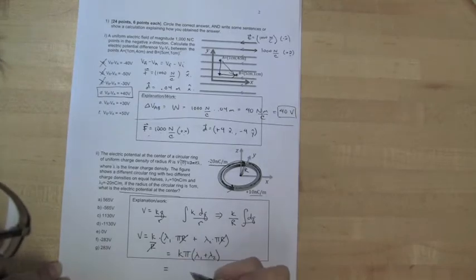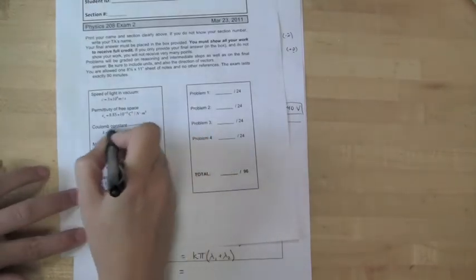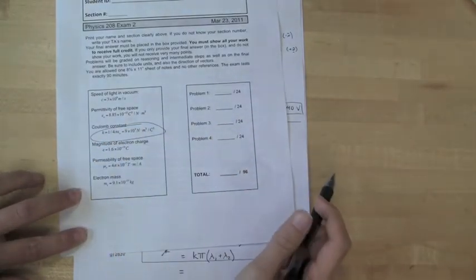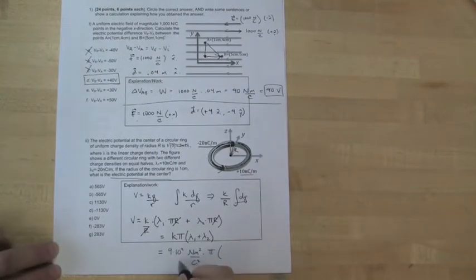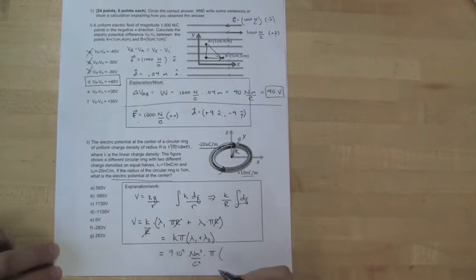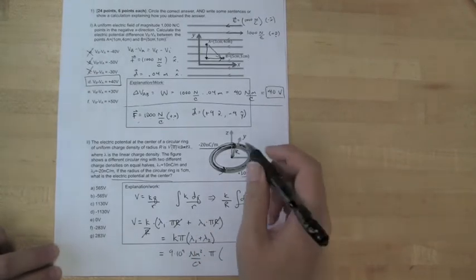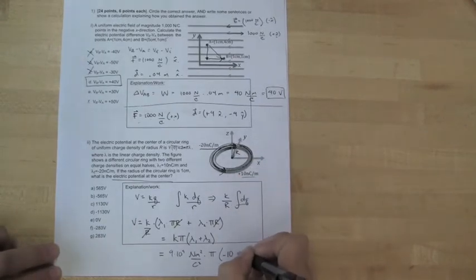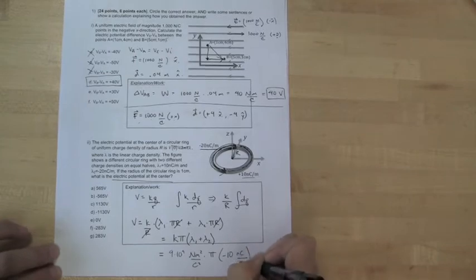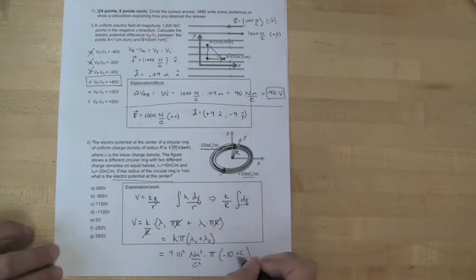So if you plug in the numbers for this, k was on the very front sheet, so k is this here, 9 times 10 to the 9 newton meters squared per coulomb squared. So the potential is k, 9 times 10 to the 9 newton meters squared per coulomb squared, times pi times lambda 1 plus lambda 2, which is negative 10 nanocoulombs per meter. And so if you solve this, you'll get negative 283 volts.